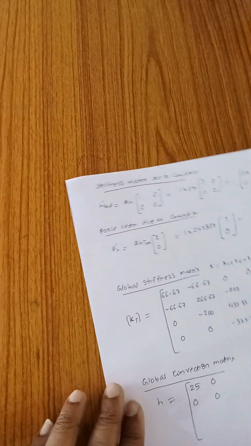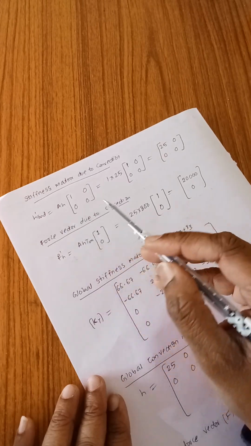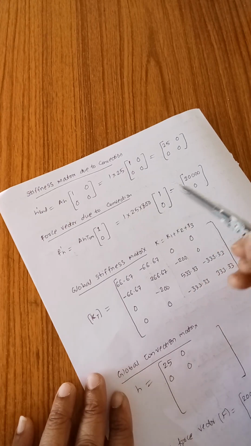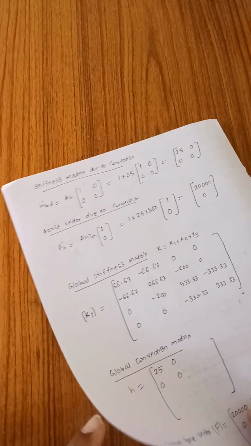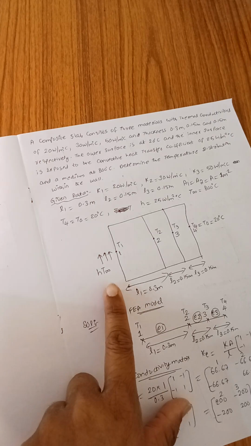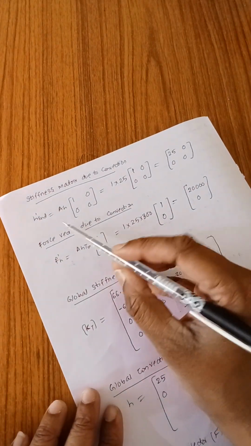The next step, I have already done it, so you can check it out here. The stiffness matrix due to convection. In the question itself, they have given that the inner surface is exposed to a convective heat transfer coefficient. That means the convection is happening on the left hand side. As I told you in the last problem, whenever it is happening on the left hand side, the formula is going to be like this.